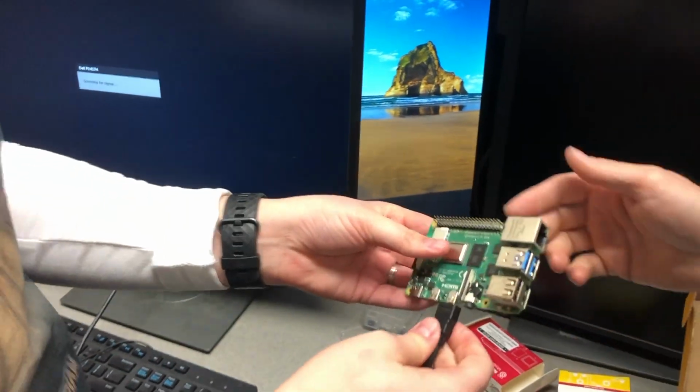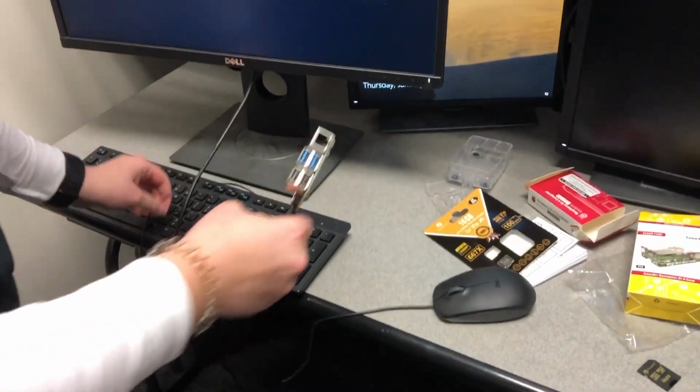Okay, we also need a keyboard and mouse plugged in. So go ahead and plug in a keyboard and mouse.